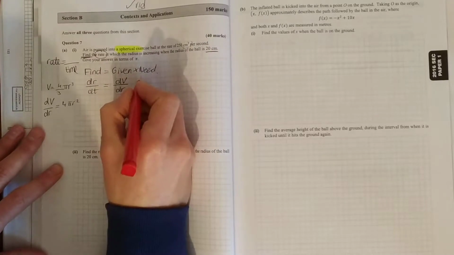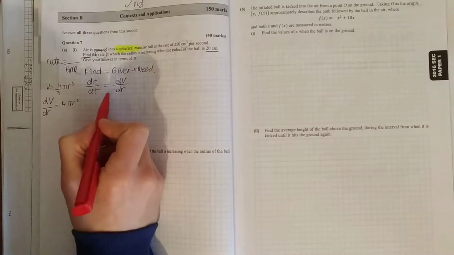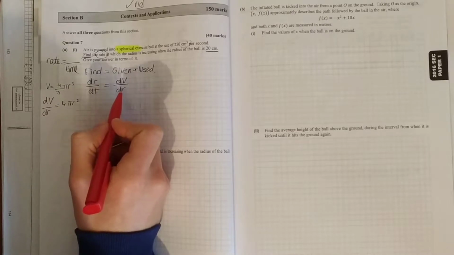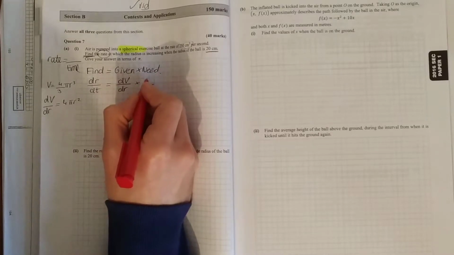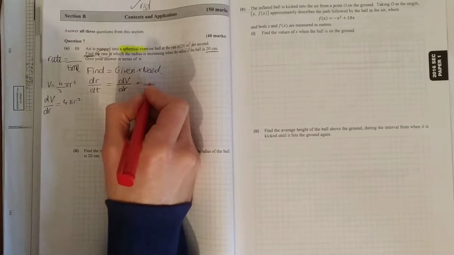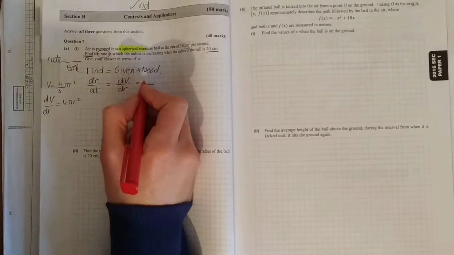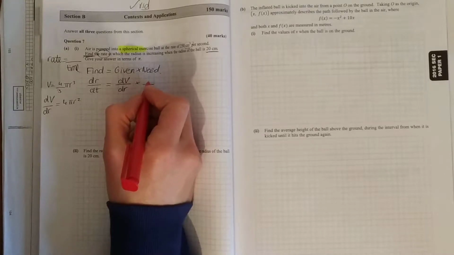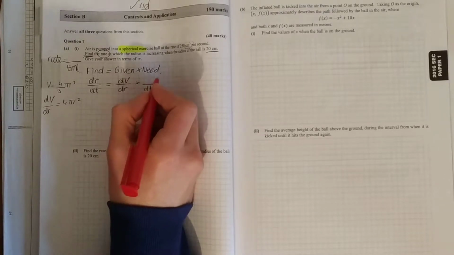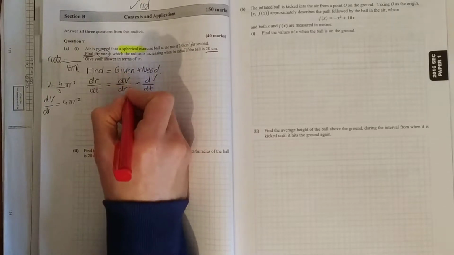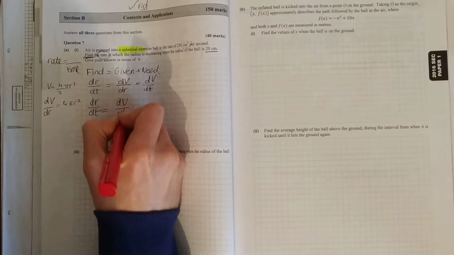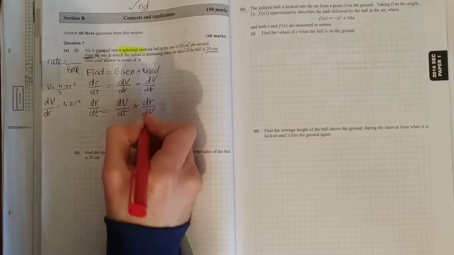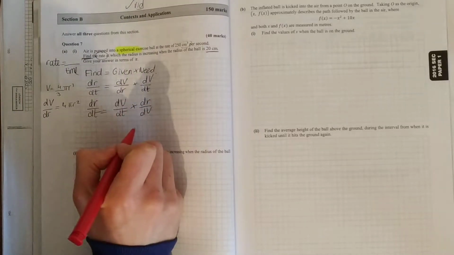And what do we need? In order to work out what we need, we need an r on the top and a t on the bottom. So definitely something over dt. And we need a dV. So dr/dt is dV/dt times dr/dV, and we just change the order of this. They both cancel with each other, and we're left with dr/dt.